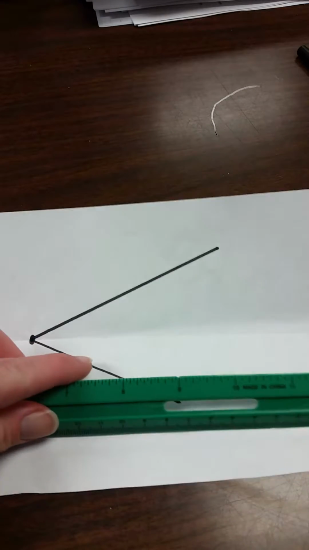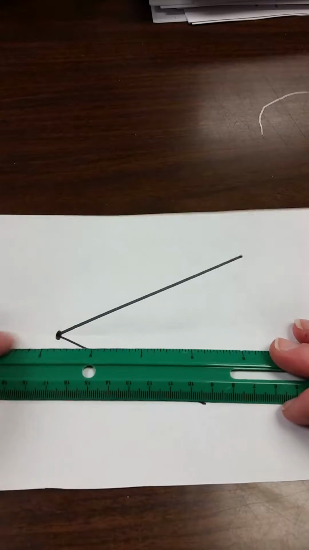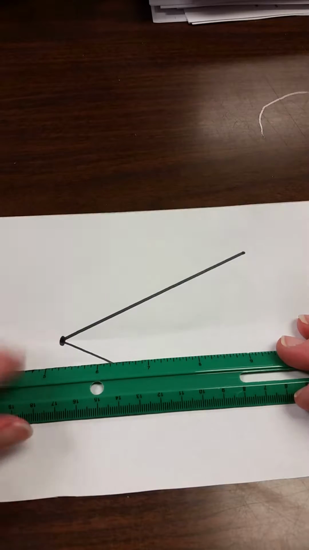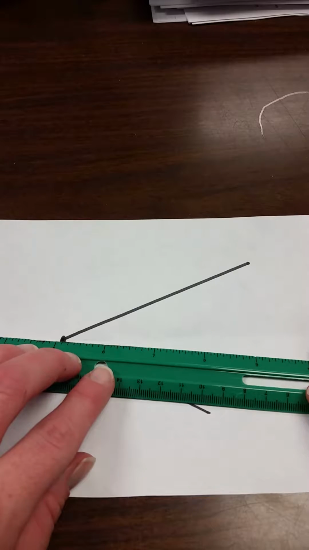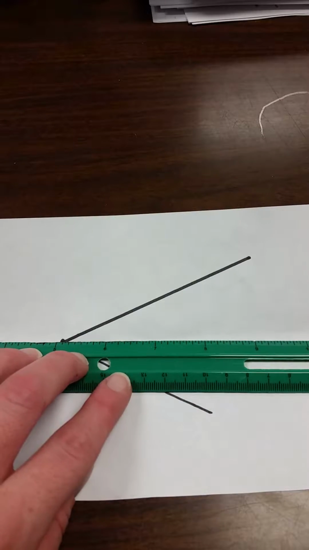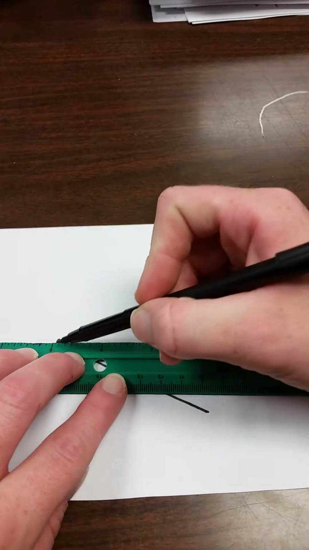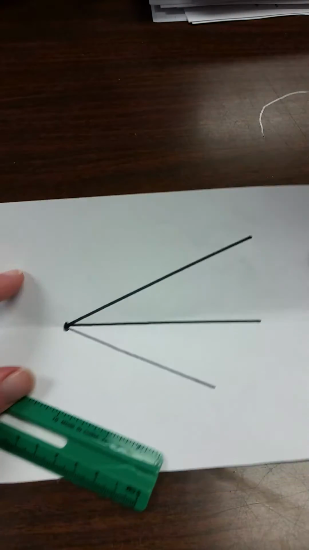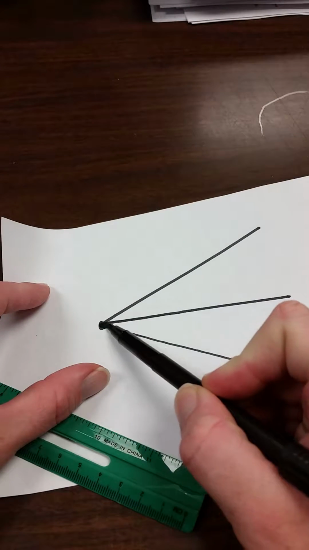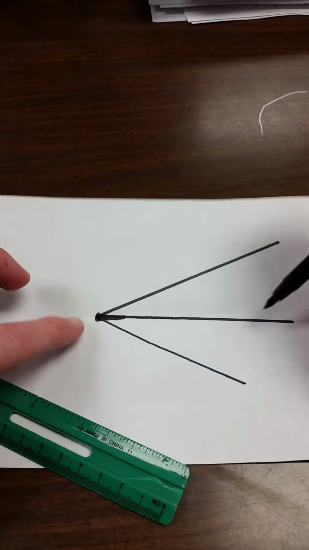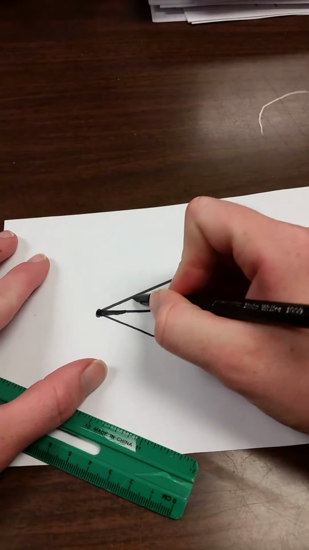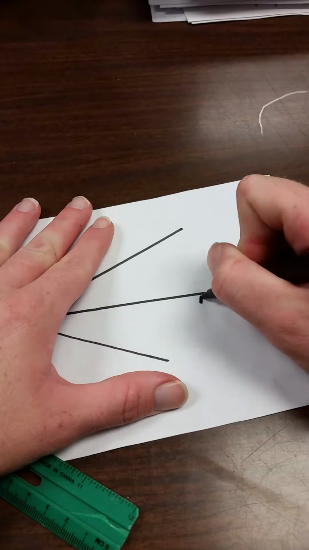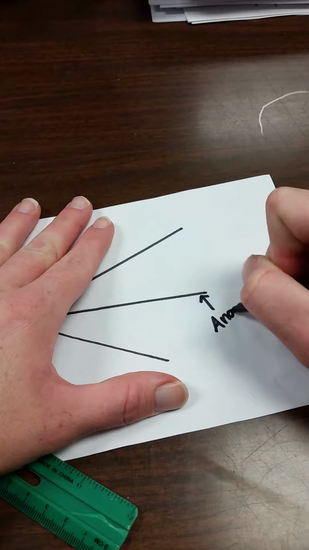Okay, now I want you to take your ruler and trace that crease. Don't trace this part back here, because when you draw an angle bisector, it doesn't show up behind the angle, only in front, in the middle of the angle. So take your ruler and trace that crease that you just made. And what you've got is a line that's going straight through the middle of your angle, which means this angle is congruent to that angle. Okay, so draw an arrow to this. This is an angle bisector.